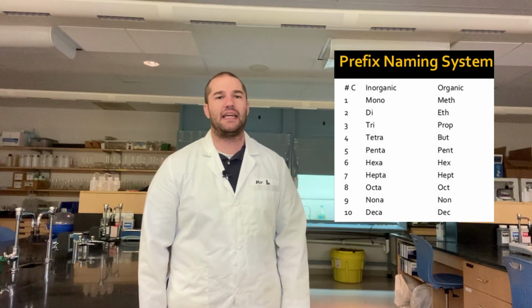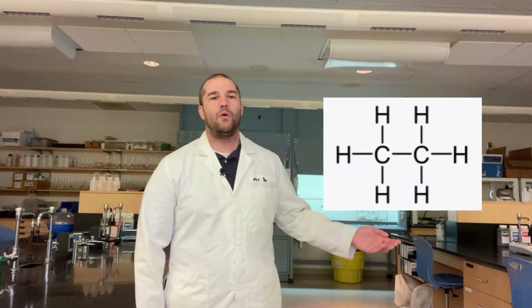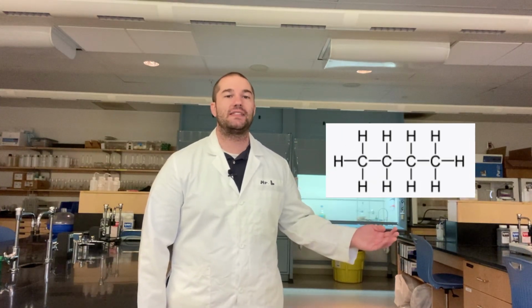Since these are alkanes, they're going to end with ane. So this simple hydrocarbon would be called methane. This one would be called ethane. This one is propane. And this one is butane.